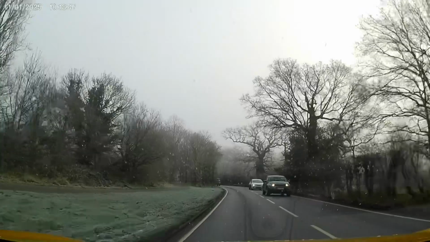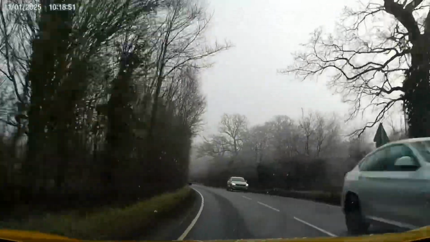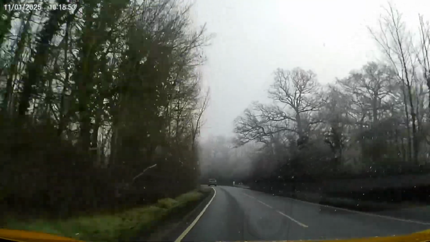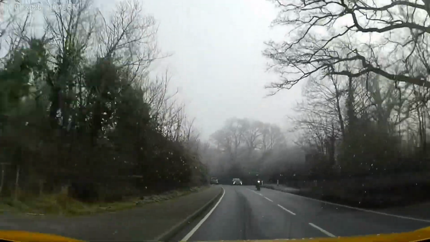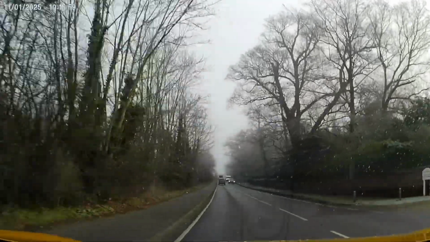Now, the last thing you want to be doing is parking your car up on the left-hand side of the road where there is a solid line in the middle of the road, because obviously then you're making people have to overtake you and go over the line when it's totally unnecessary.